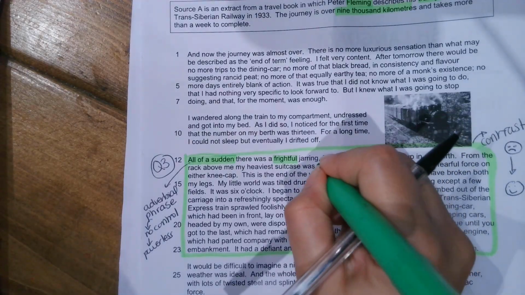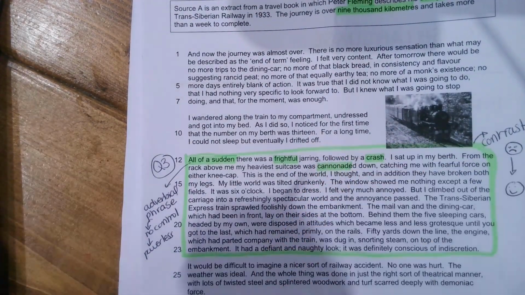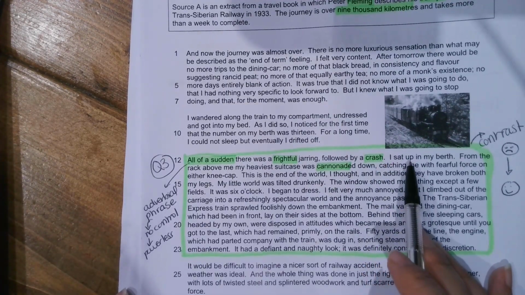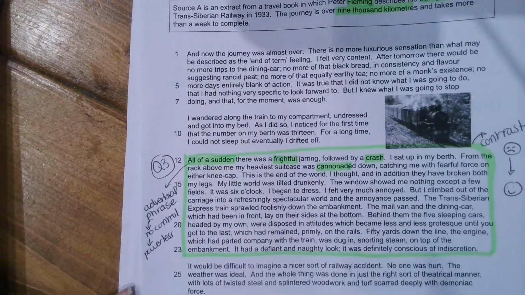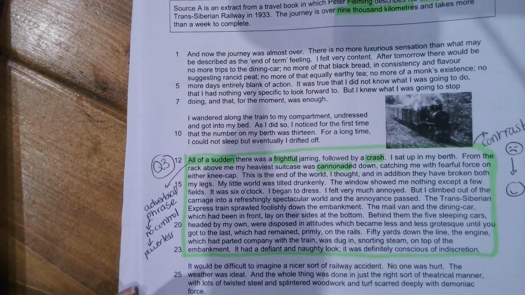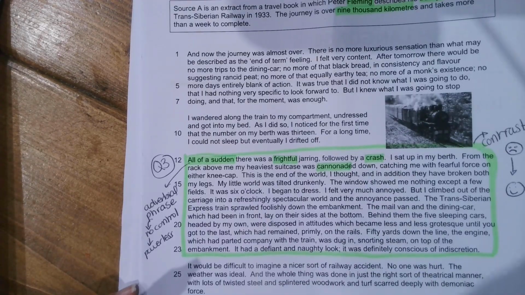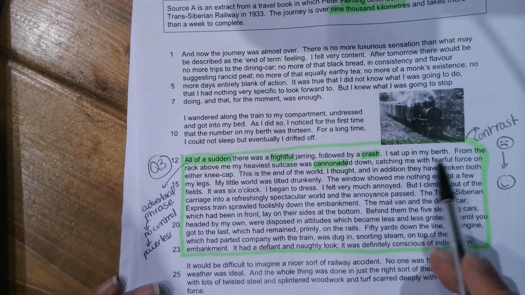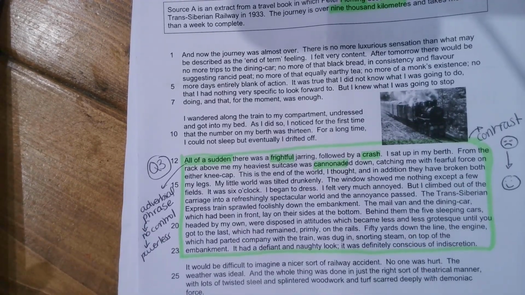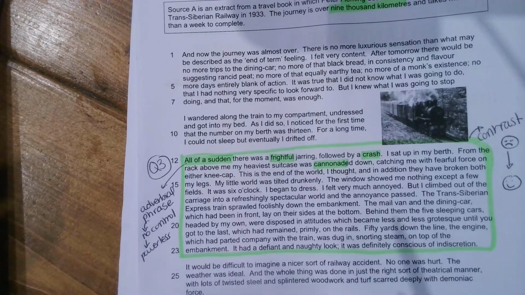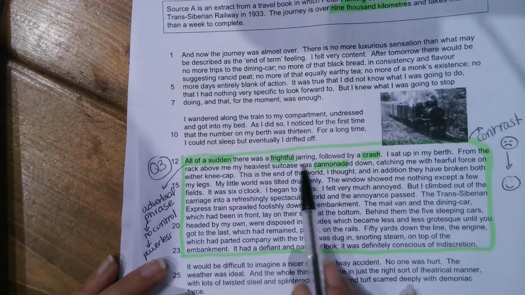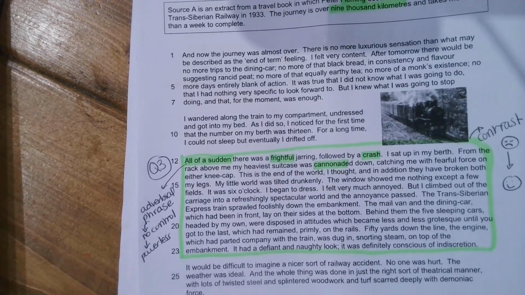I'm going to highlight that because all of this to me creates almost an image of violence. Now, if I was reading "I sat up in my berth", I might not understand what "berth" is. Some of you in the classroom might know what that is. Some of you might not know. But ultimately, I can figure out that he sat up, probably in the width of his carriage. So he's sitting up in his carriage. "From the rack above me, my heaviest suitcase was cannonaded." So that idea of a cannon.